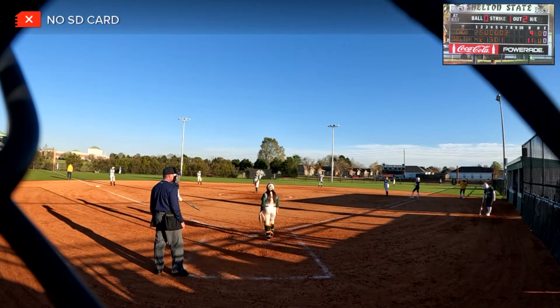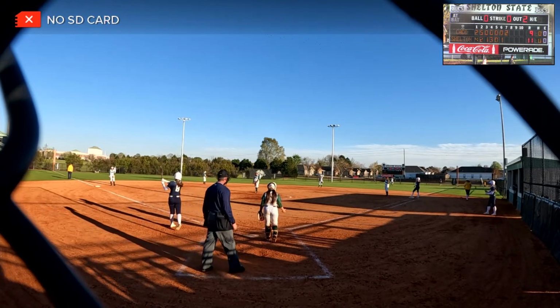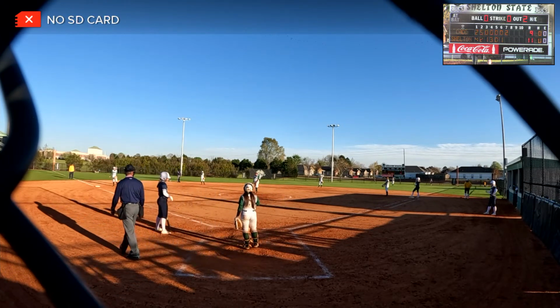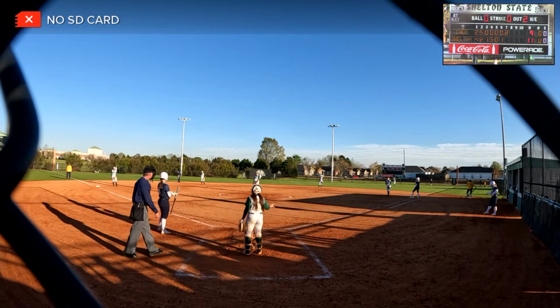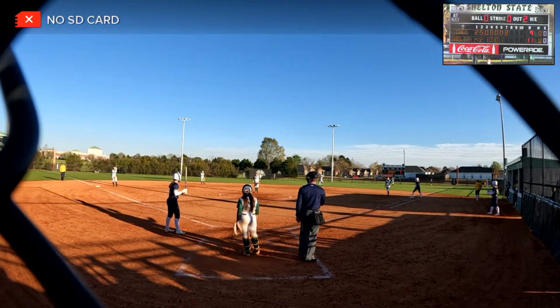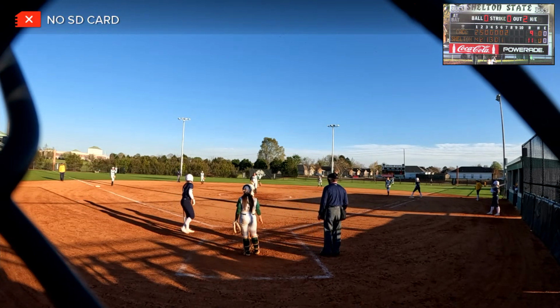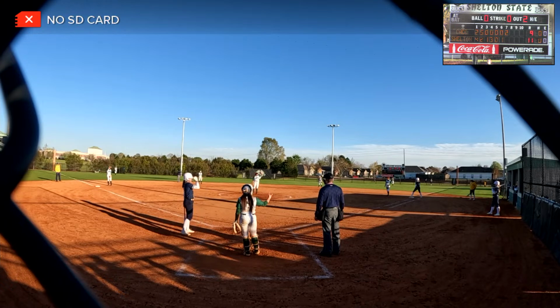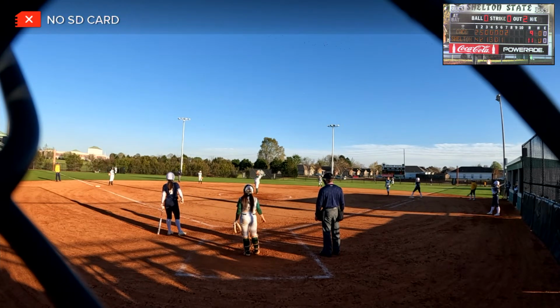They get the 6-4 force play at second. Ezekiel reaches on the fielder's choice. Another dangerous hitter coming up in Kelby Johnson. It's not over yet. She represents the potential tying run. 11-9, Shelton State.